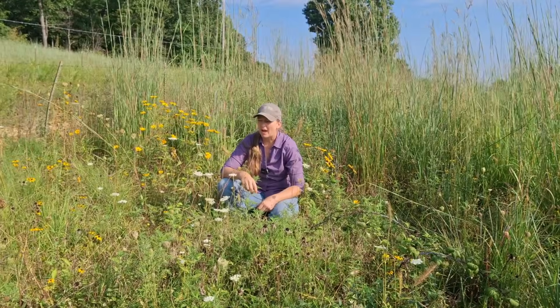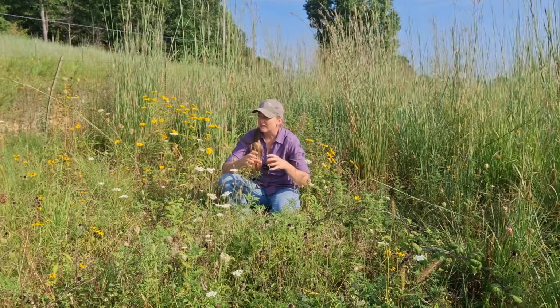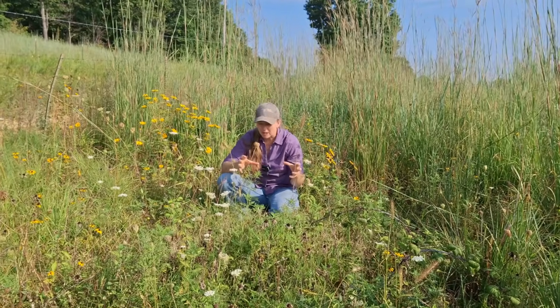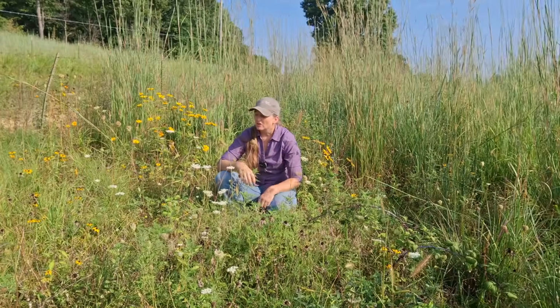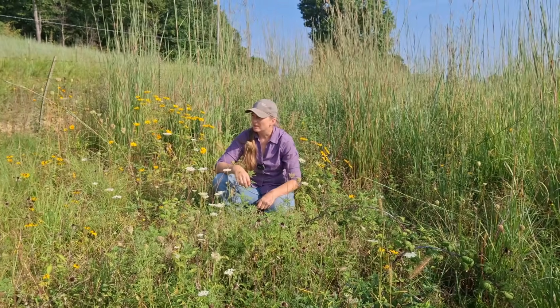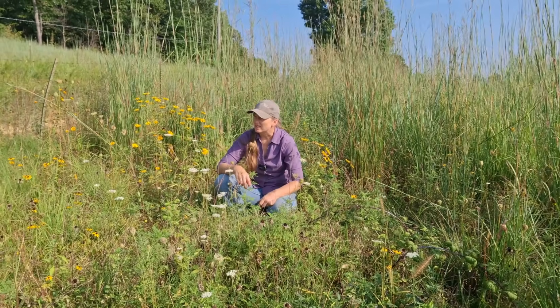Today, we're going to explore how we need to create a diverse ecosystem full of plants that is filling the space. It's creating a living shield so that we don't have the weed problems. Let's go into the field and explore this today.